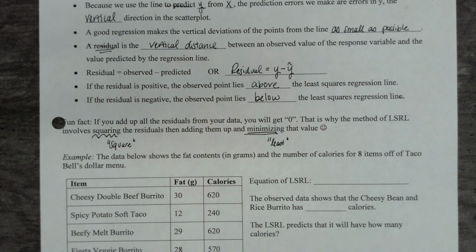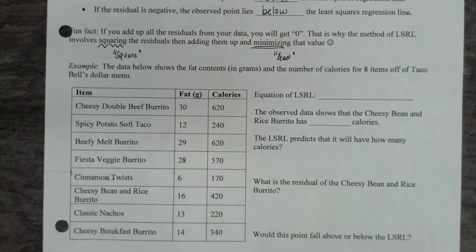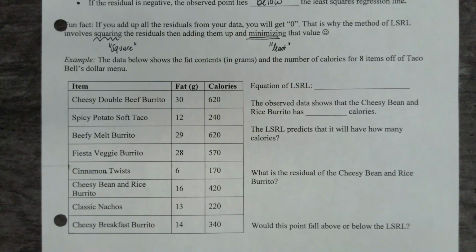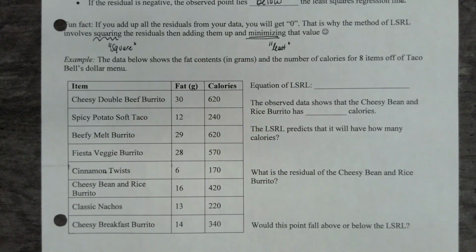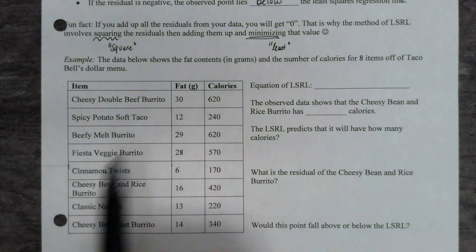All right, so we are going to look at an example and calculate the residuals. Looking at my example here, the data below shows the fat content in grams and the number of calories of 8 items off the Taco Bell dollar menu. So we've got our cheesy double beef burrito, and we have our fat and our calories of each. We're going to find the equation of our least squares regression.